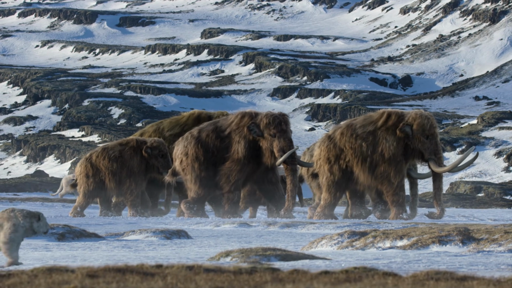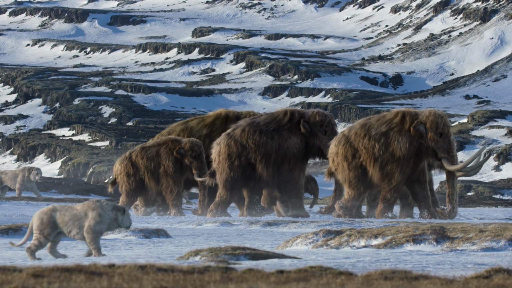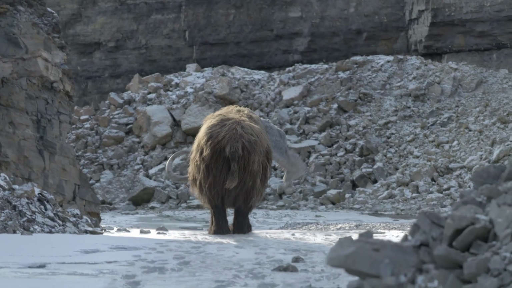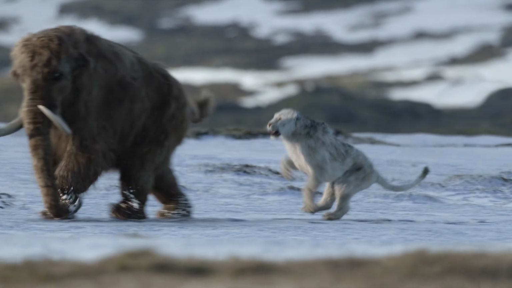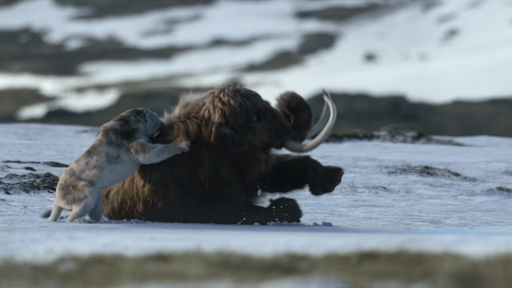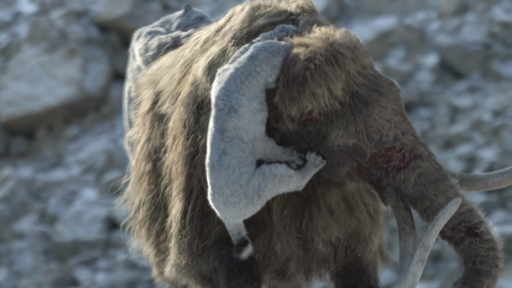Its main prey were reindeer, less often horses and musk oxen. Sometimes cave lions also attacked bears. This rather narrow hunting specialization could well have influenced their extinction.